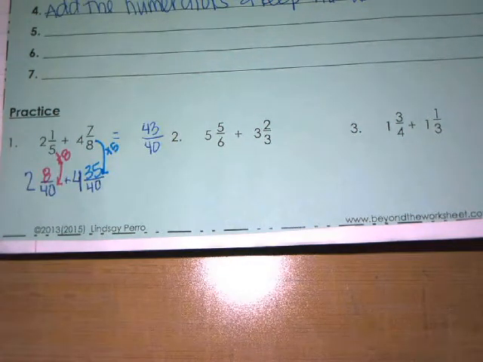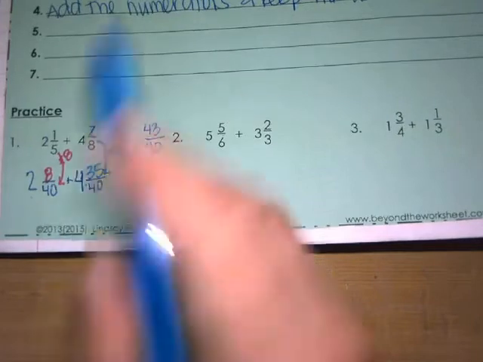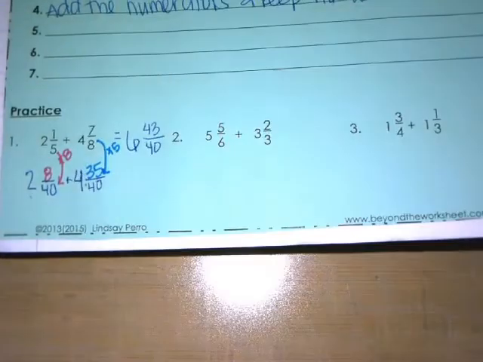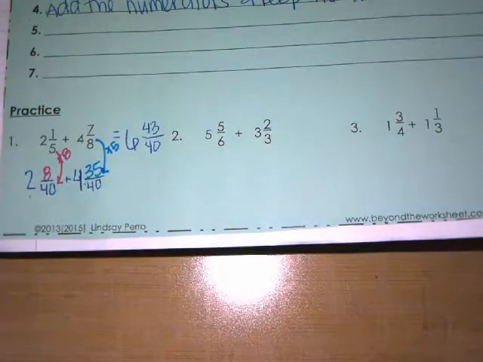Now what do I need to add? You need to add the whole numbers. So 2 plus 4 is? So go up to step 5 and write add the whole numbers.